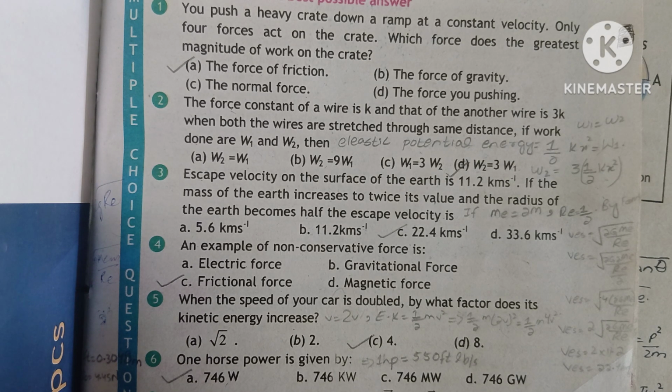Students, today we are going to discuss the MCQs of Unit 4, that is Work and Energy. So the first MCQ is: you push a heavy crate down a ramp at constant velocity. Only 4 forces act on the crate. Which force does the greatest magnitude of work on the crate?